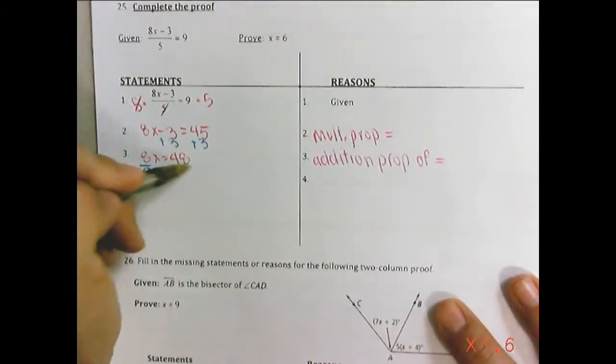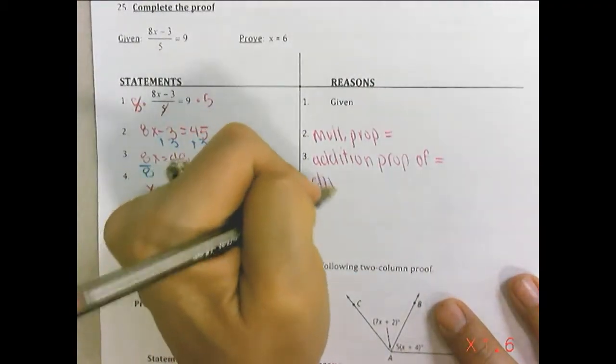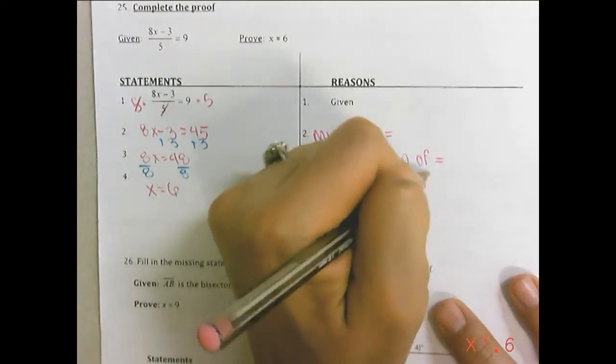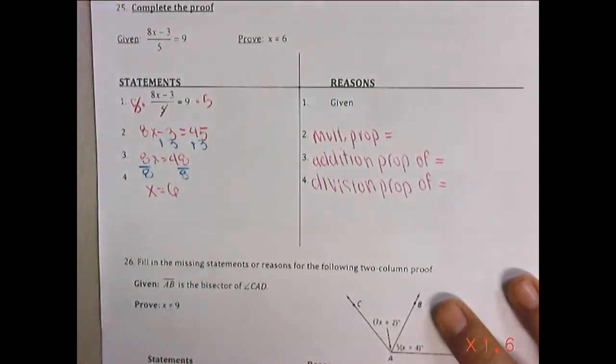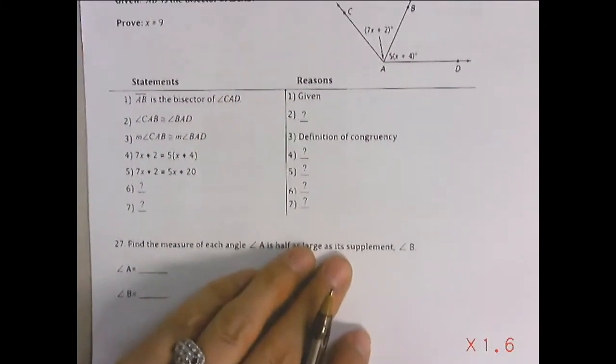And then I would need to divide by 8 and divide by 8. I would end up with x equals 6, and that would be the division property of equality. Boom, and there's your proof. All right, let's move along to this proof here.